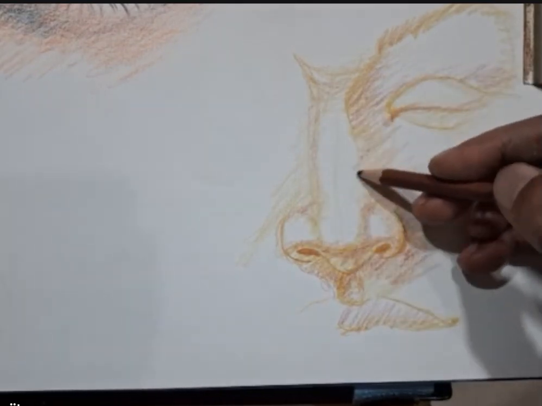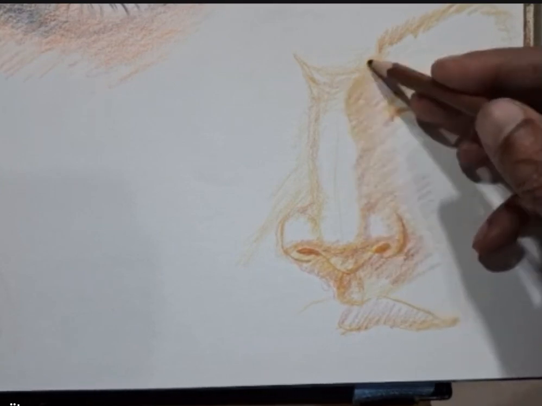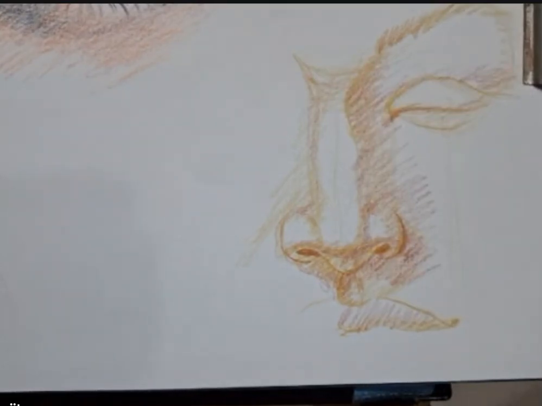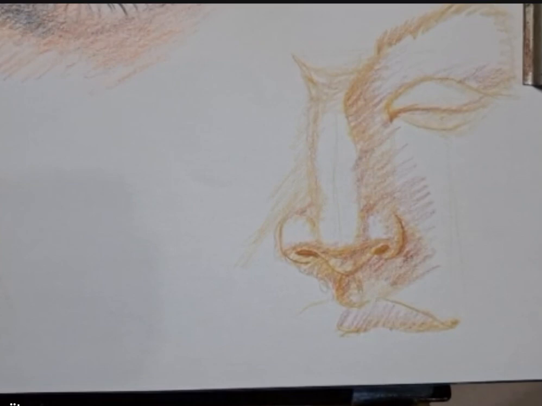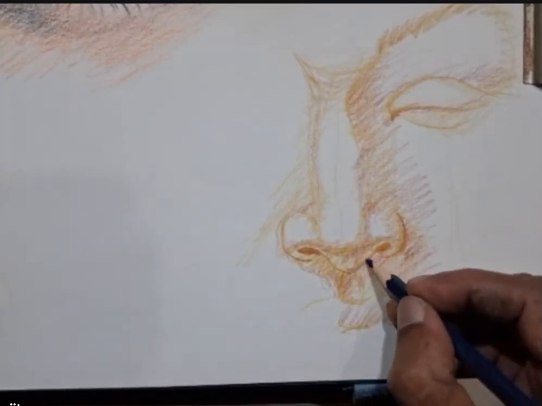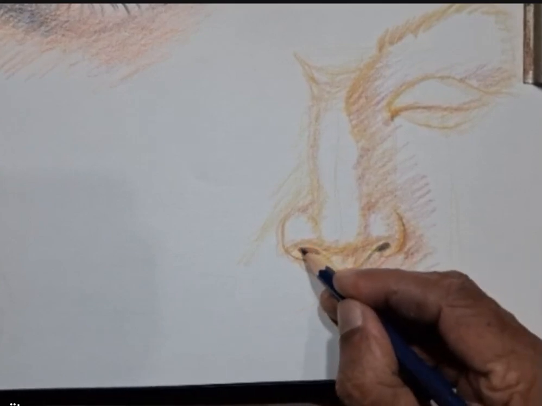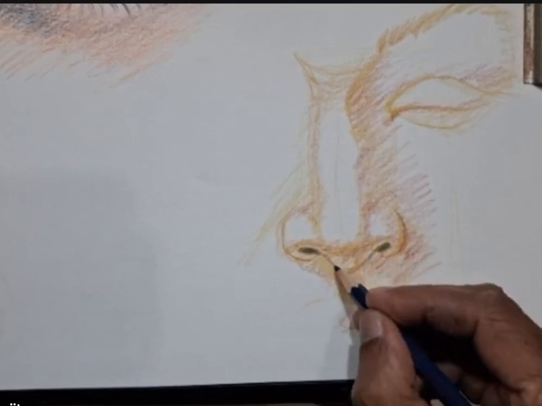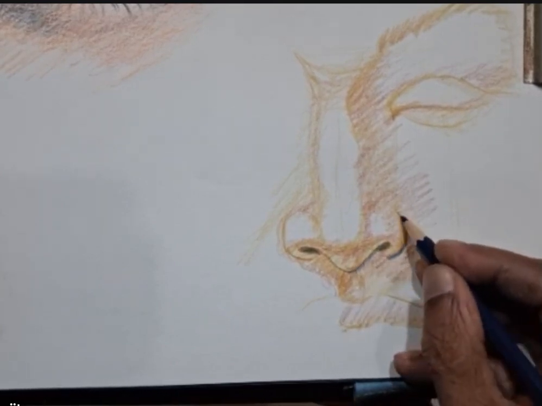So what we do is, all noses are not going to be like this. The noses are going to differ from person to person. But all noses will have these features. Now, there has to be nostril, there has to be the flare of the nostril. See, so now I selectively darken.